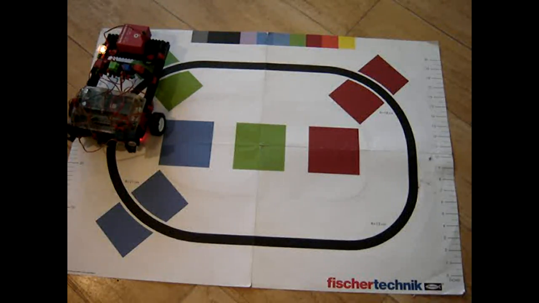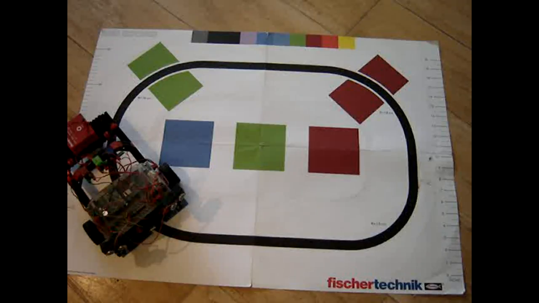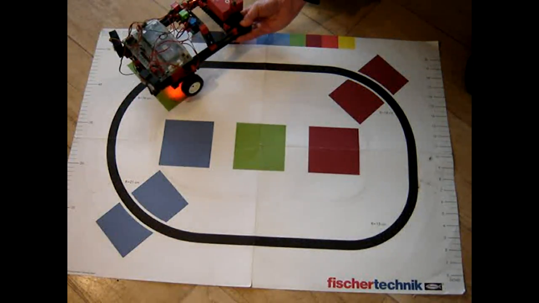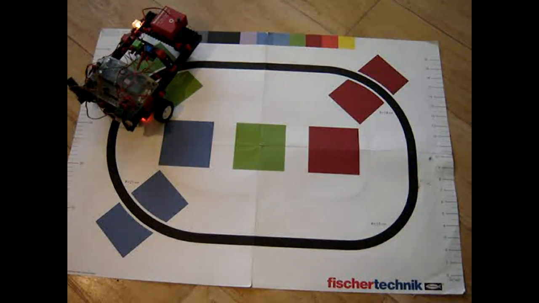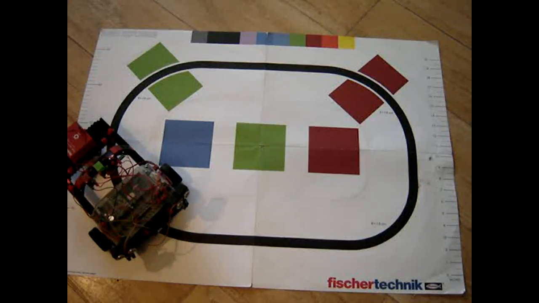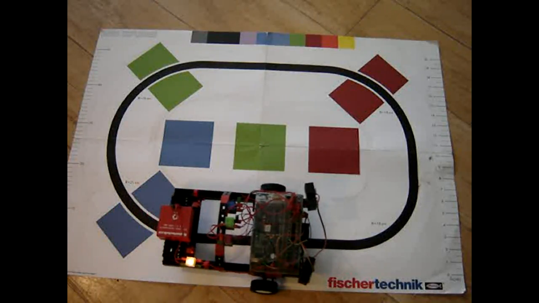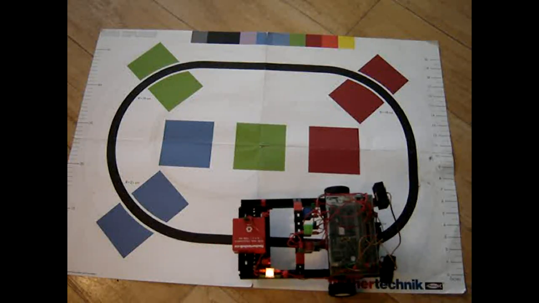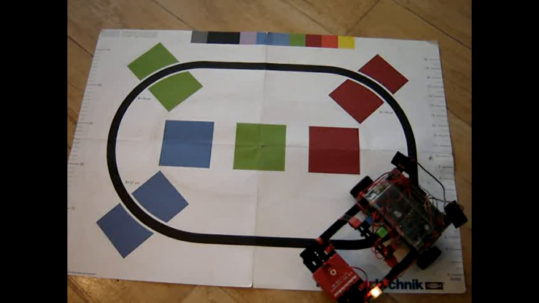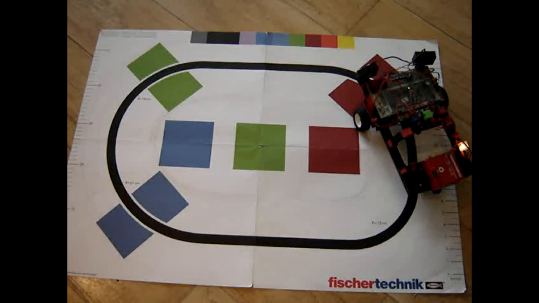Alright. And again it holds on the end of the curved line. Yet it follows the line in the curve perfectly. And there it goes, perfectly. Somehow it always manages to follow the line here. And I expect it to go wrong here again. Yes.